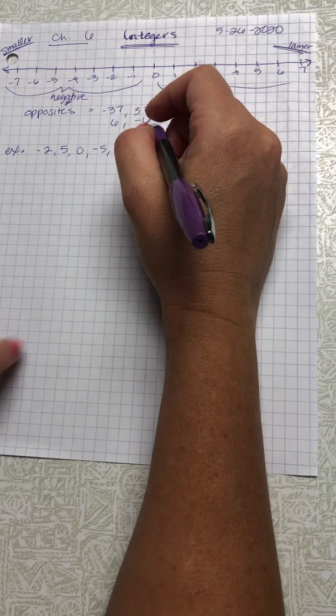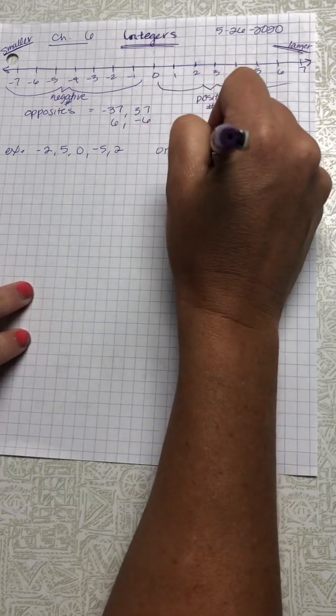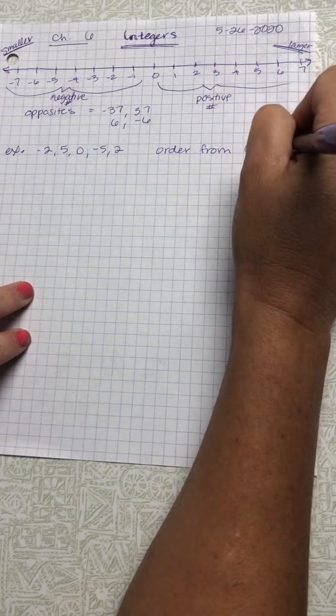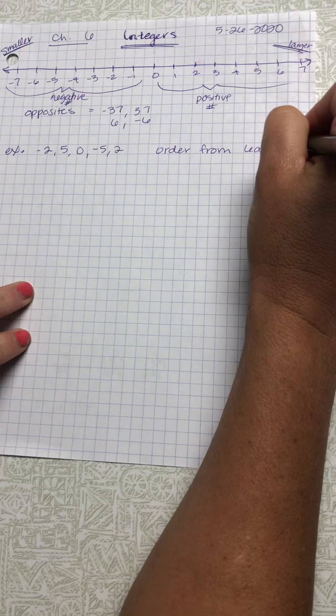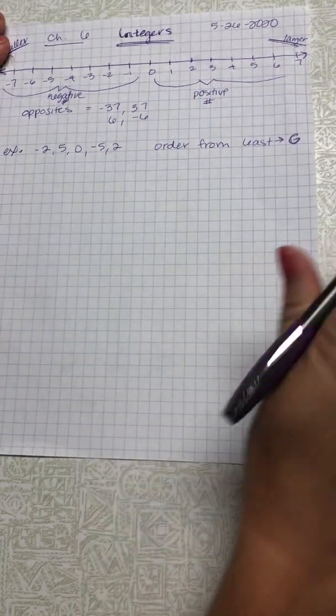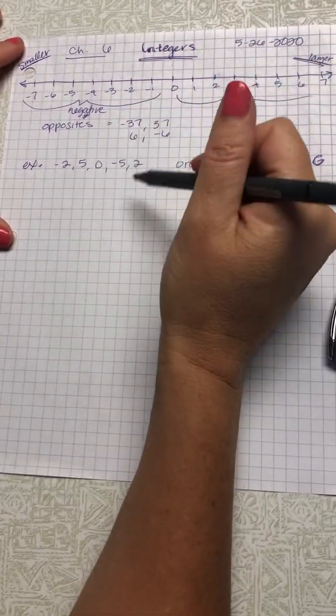And then the directions said order those numbers from, let's say, least to greatest. Kind of ran out of room, so big G. Least to greatest, okay? So if I take those numbers and I plot them on my number line, that's going to help me show the order that they'll fall, okay?